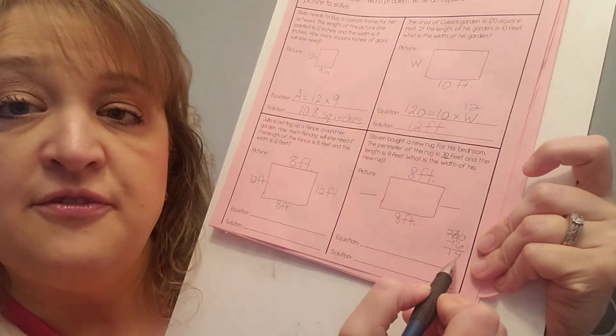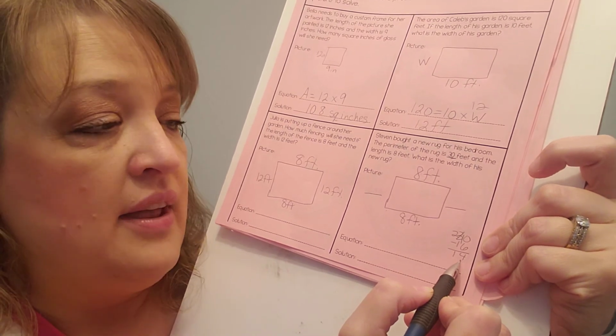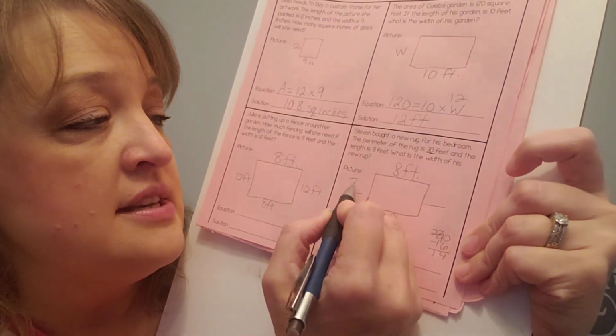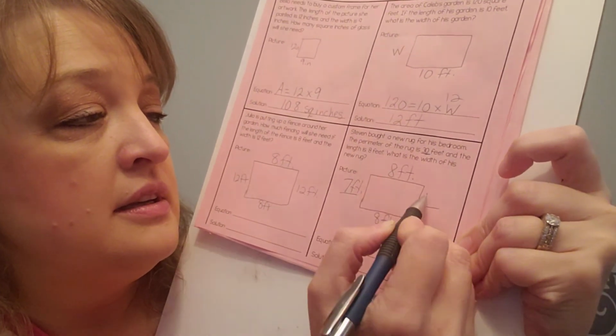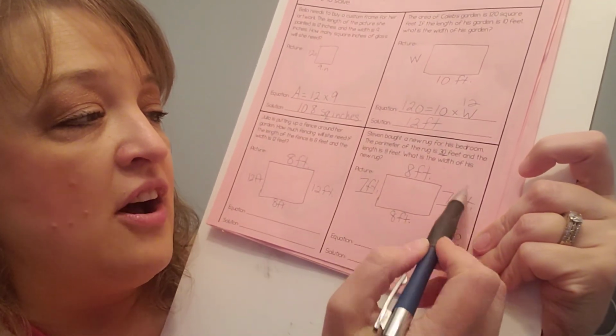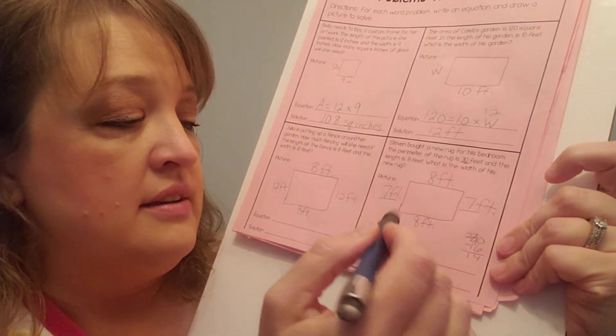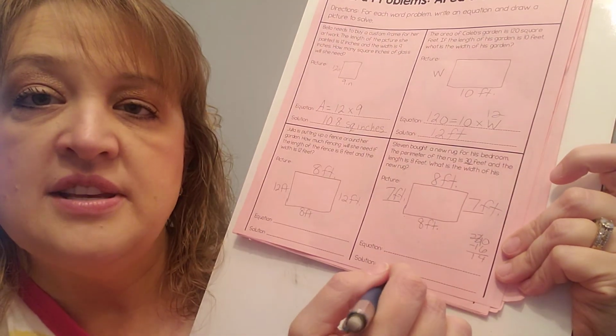So now I need to figure out what is half of 14. Well, half of 14 is 7. So now if I add all of those together, will I get 30? So fill these in with your equation and your solution.